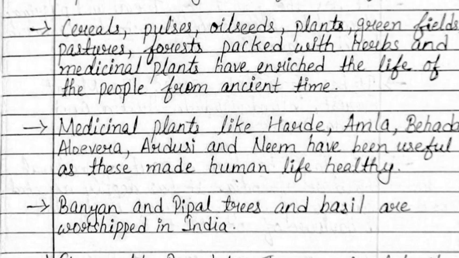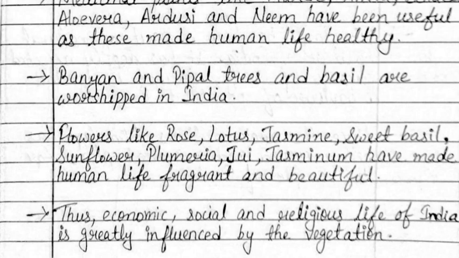Banyan and peepal trees and basil are worshipped in India. Flowers like rose, lotus, jasmine, sweet basil, sunflower, plumeria, and others have made human life fragrant and beautiful. Thus, economic, social, and religious life of India is greatly influenced by the vegetation.